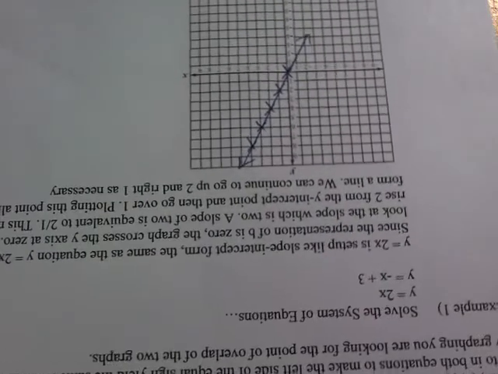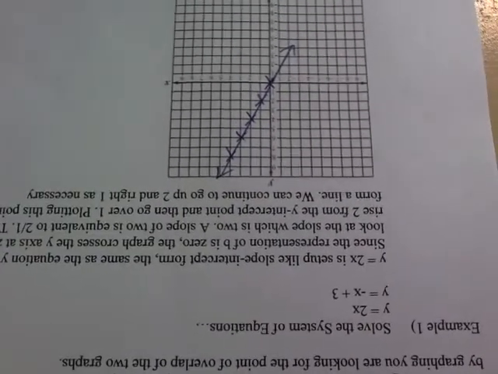So let's go ahead and take a look at the examples here with that brief tutorial in mind. Again, this is a review. We've already done this grading period, so hopefully it should be up in your head still anyway. First one here, we've got y equals 2x and y equals negative x plus 3.